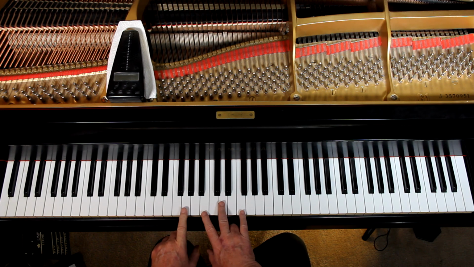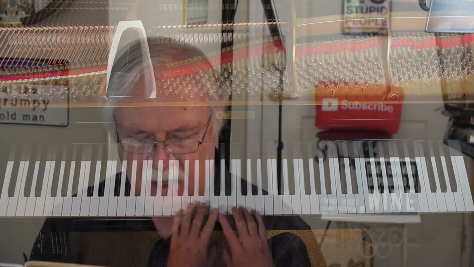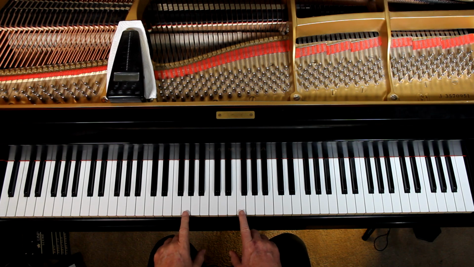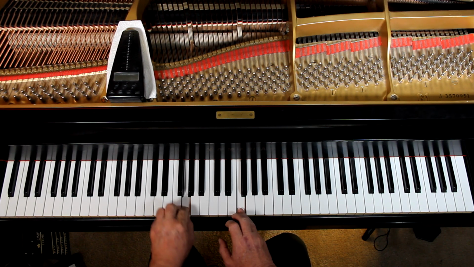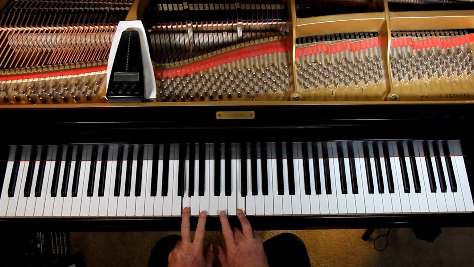Okay, dominant 7th chord. Now, we don't always use all the notes in the chord, because if we want a triad, we only use 3 of them. We've got to leave a note out. We need the top and bottom note, because that identifies what the chord is. So we can leave out either of the 2 middle ones. And sometimes it's one, sometimes the other.